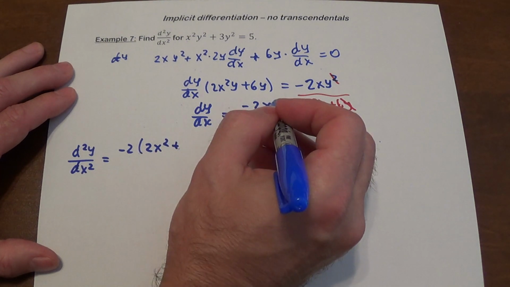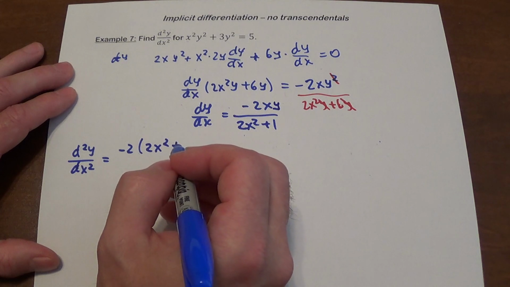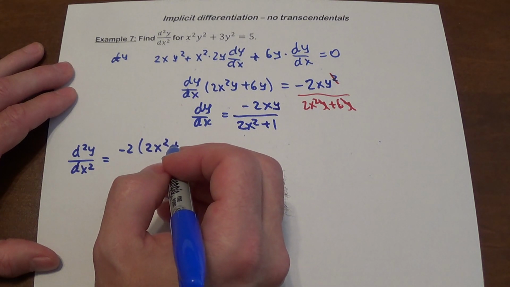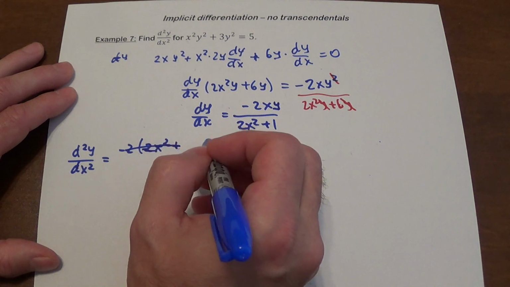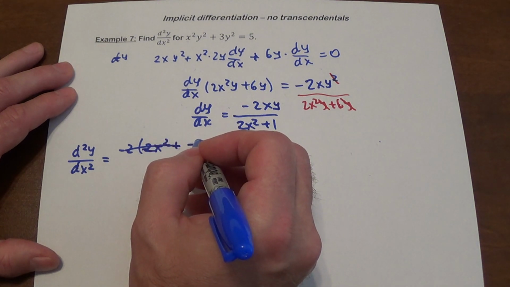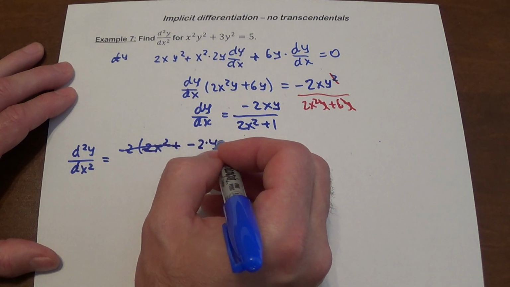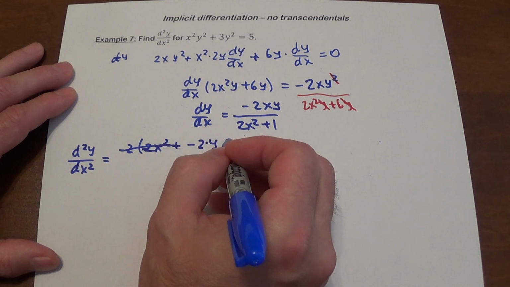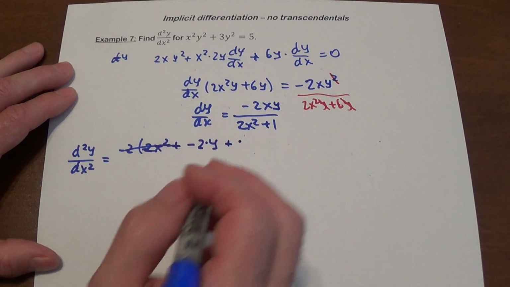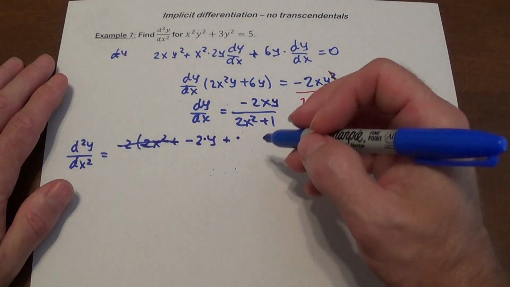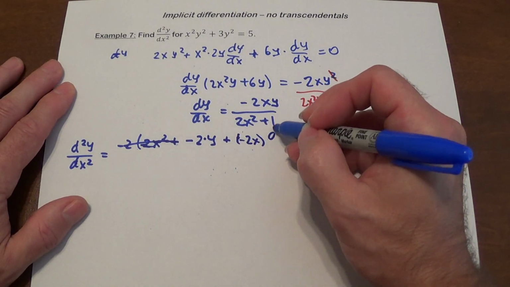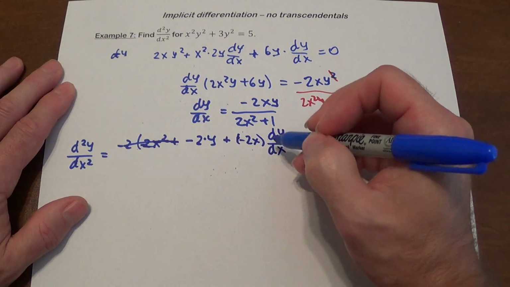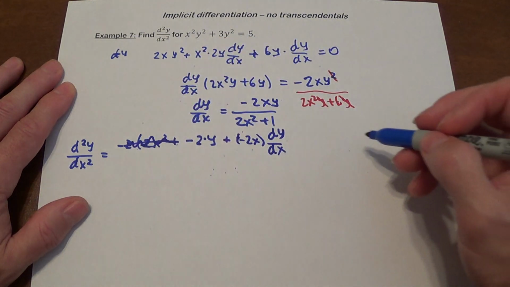No, yes, I'm missing y here. 2x, okay, so I have to use the product rule, my apologies. So negative 2 times y plus negative 2x, so negative 2x times dy over dx.